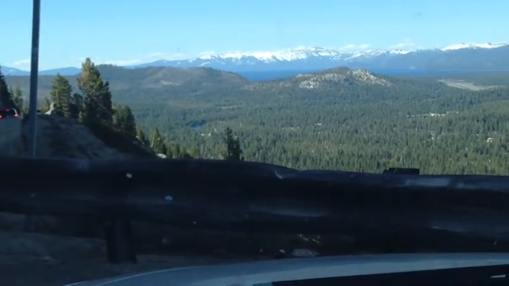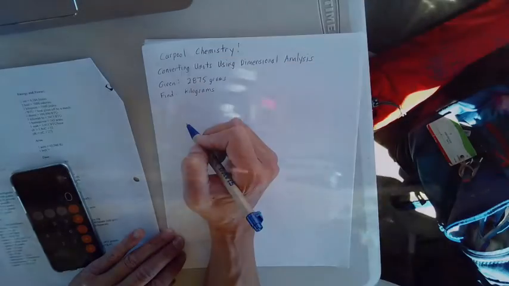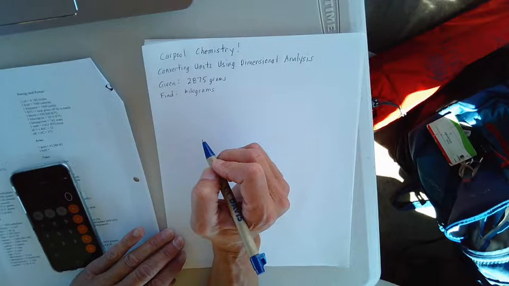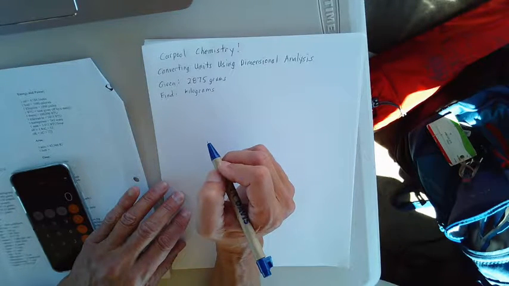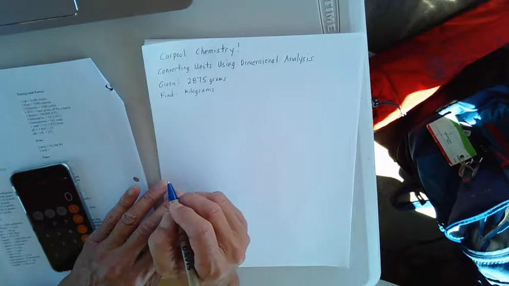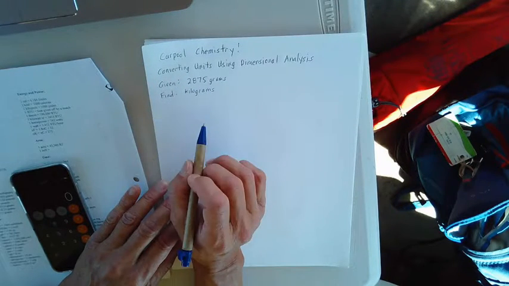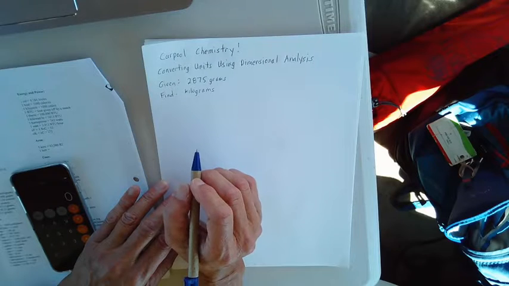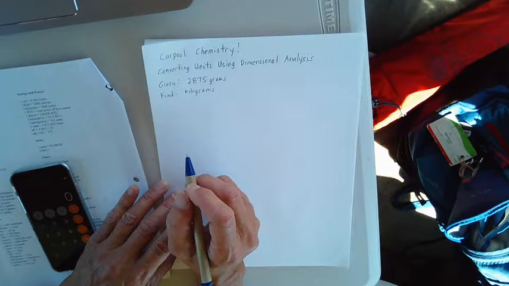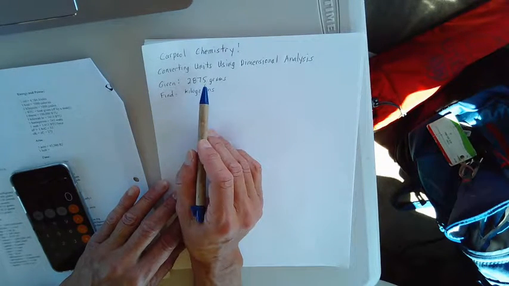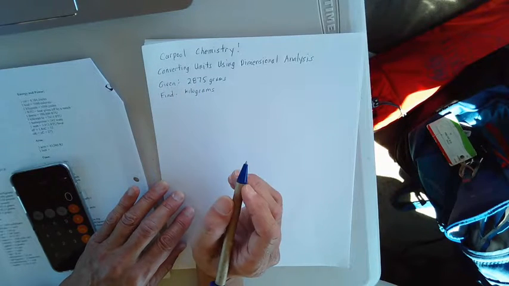But we're here today to do some carpool chemistry. Today, we're going to show you how to convert units using dimensional analysis. Let's say you're given a large number of grams, 2,875 grams to be exact, but that's kind of a big number. You want to convert that to a larger unit called kilograms.